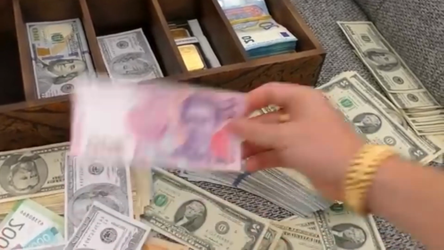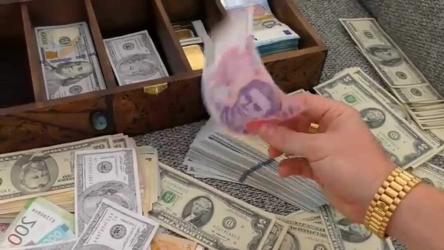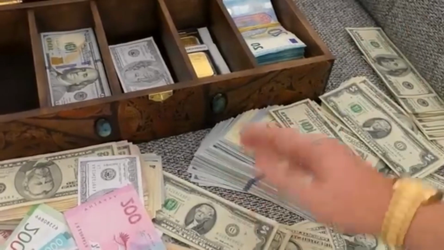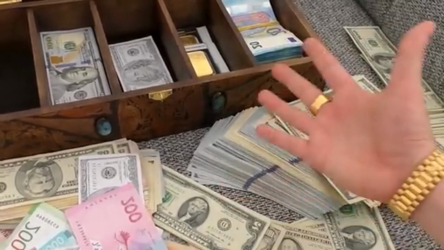In short, guys, this is where I will say goodbye. This is your motivation. Create such an environment for yourself. Play the game of your life.